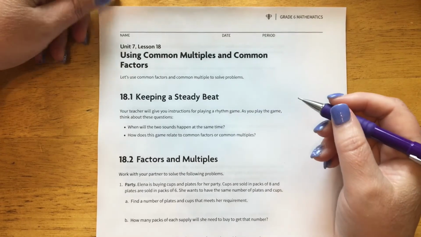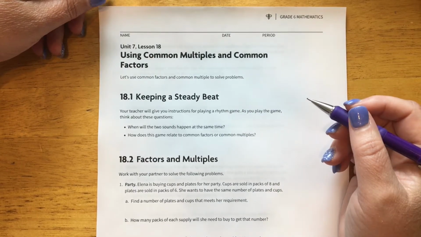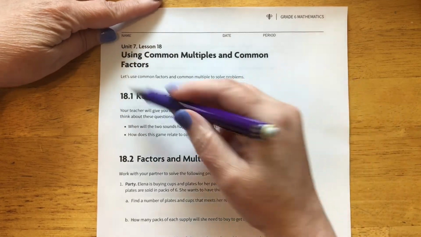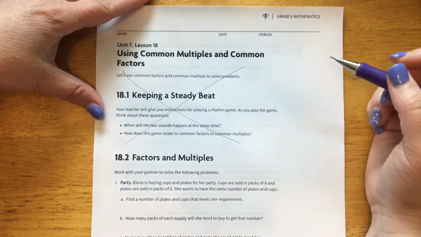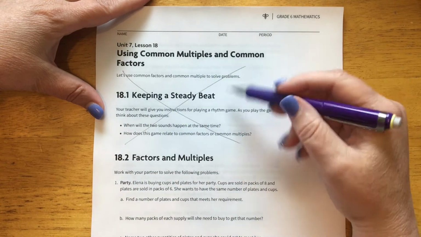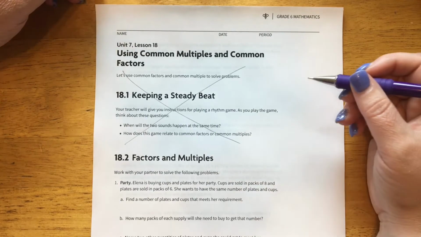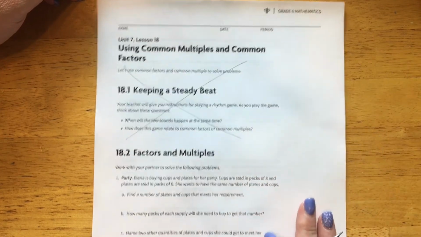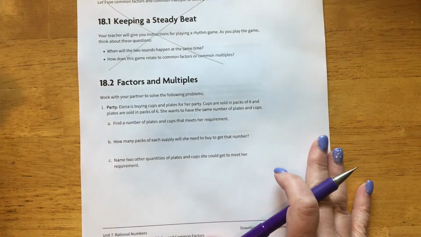The first thing I want to talk about is, I hope you noticed in your module for this week, we are actually not doing activity 1 today. So I'm going to put a great big X through activity 1. If you did it, if you read through it, you're probably pretty confused. There's no way we can do that in the setting we're in. So we're just going to skip activity 1 and move right on to activity number 2.